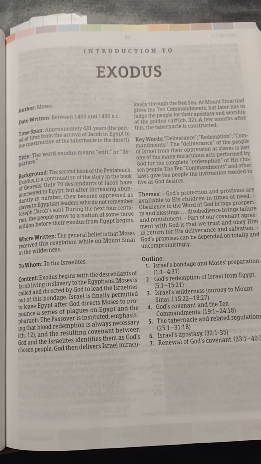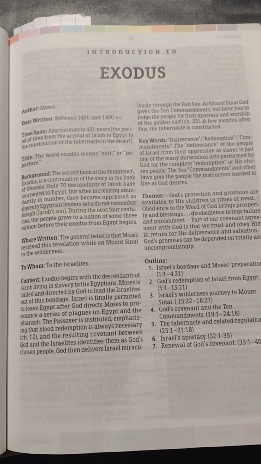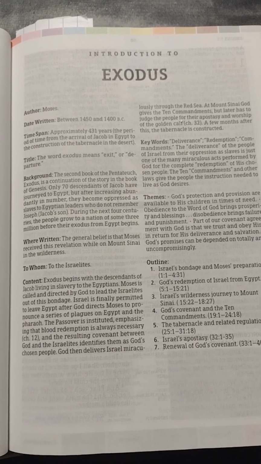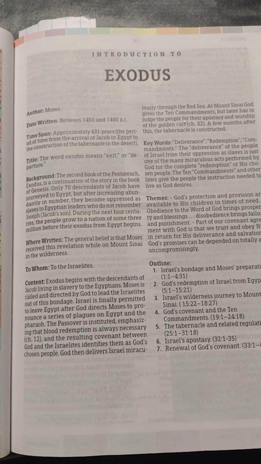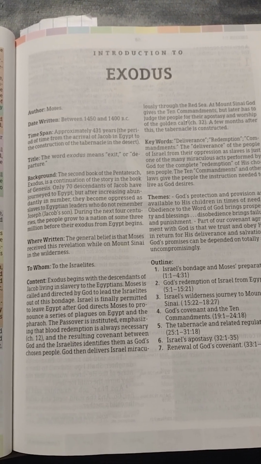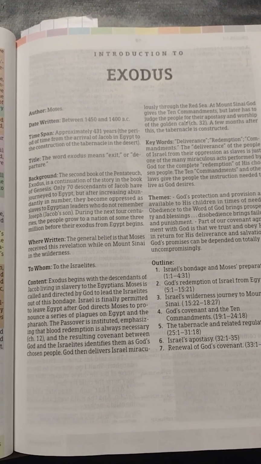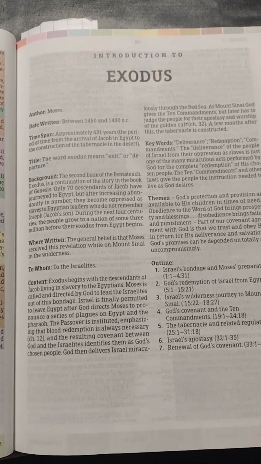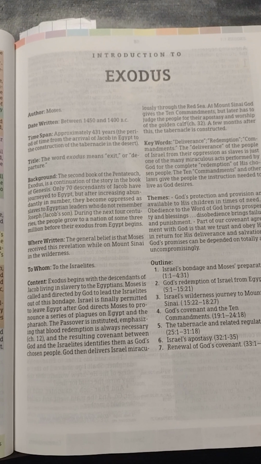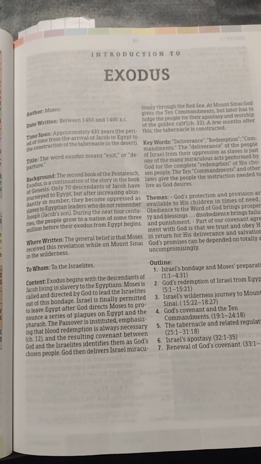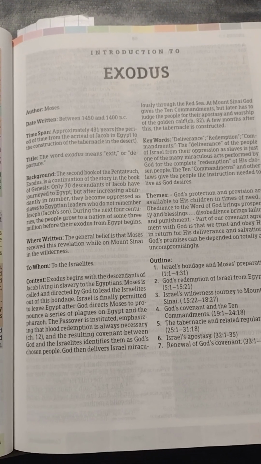Introduction to Exodus. Author: Moses. Date written: between 1450 and 1400 BC. Time span: approximately 431 years, the period of time from the arrival of Jacob to Egypt to the construction of the tabernacle in the desert. Title: the word Exodus means to exit or departure.